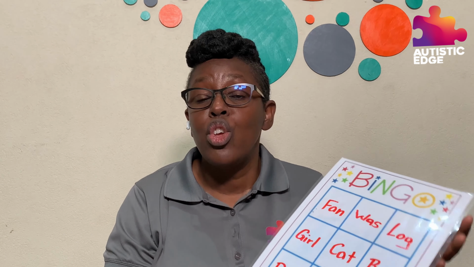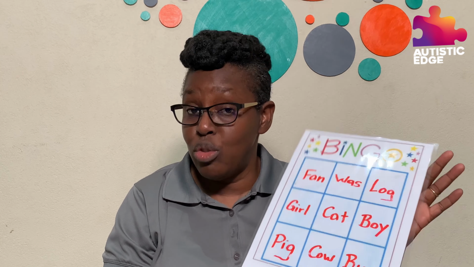You can make your blank card and you can use your words that you would want to use based on the child's skill level, because you may not always find words online or a card that effectively suit your child's level. So you will need to break it down to what you want.